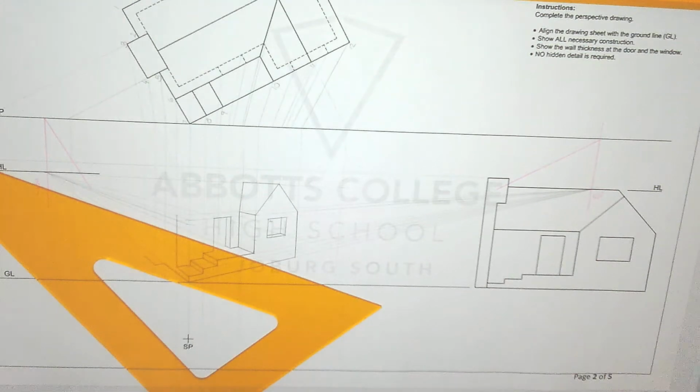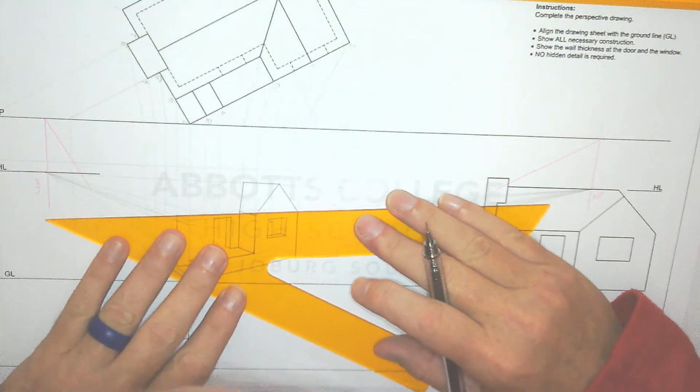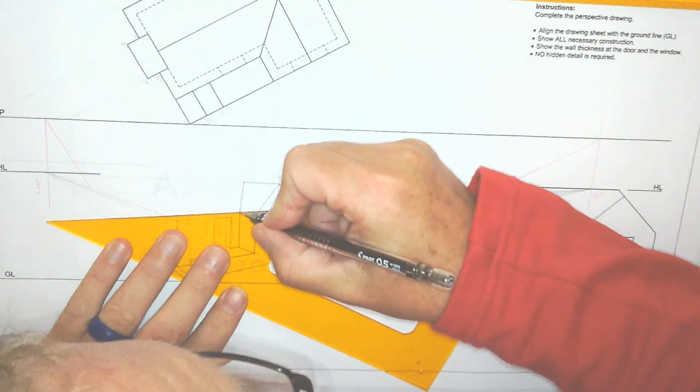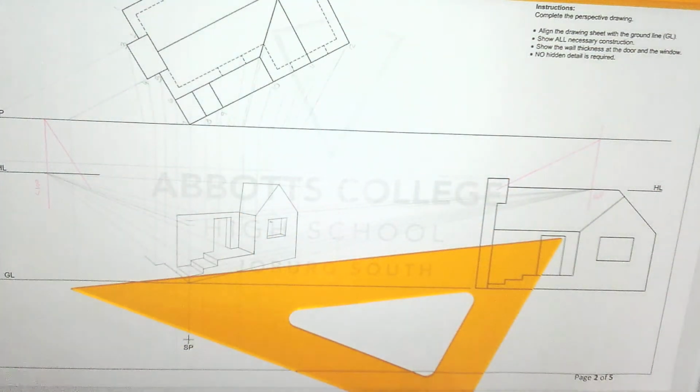Okay, so let's just quickly get that done. What I'm going to do before we get onto that, let's just quickly finish my roof here. So you can see I've done that line. Please remember that line is lined up with my right vanishing point. Please, very importantly.